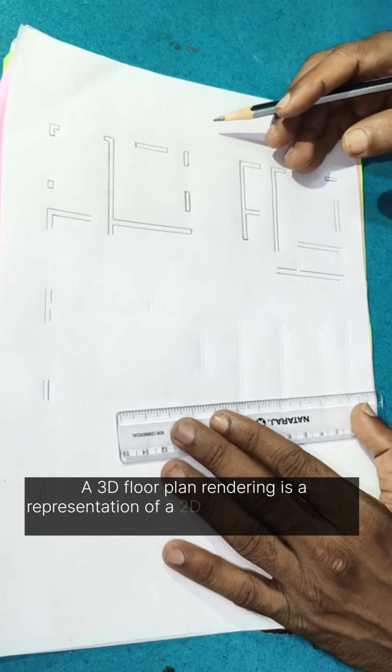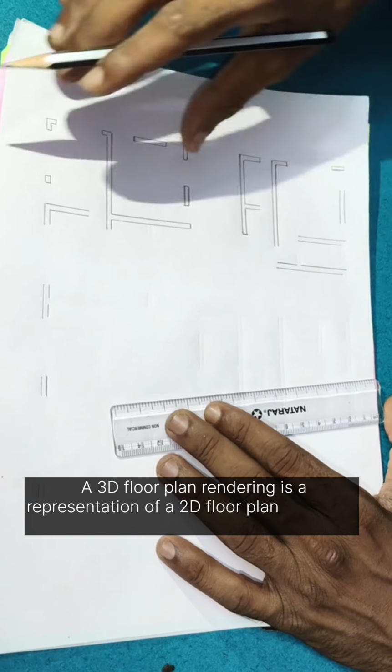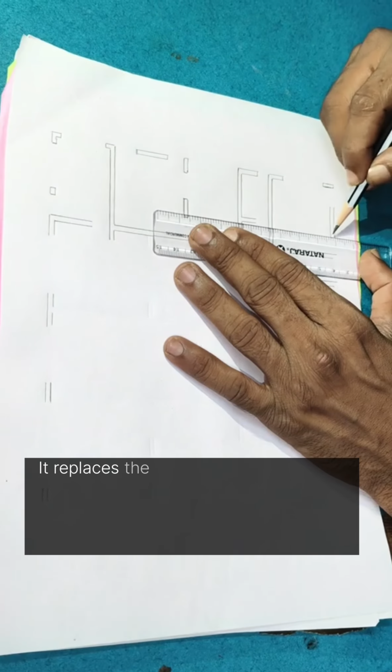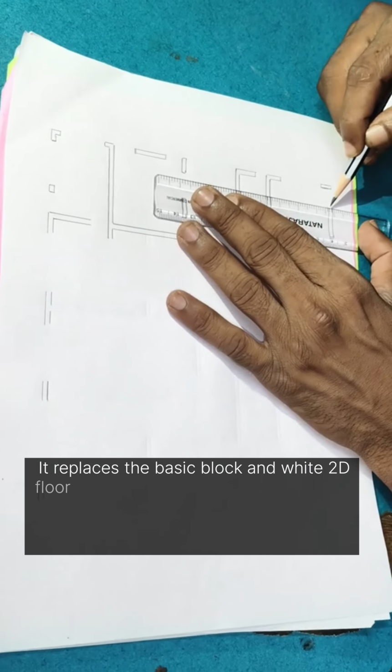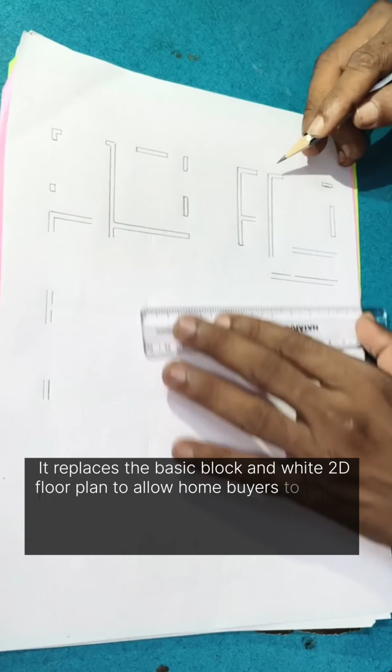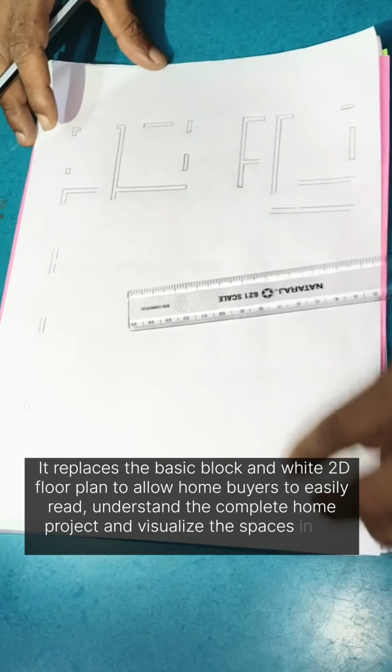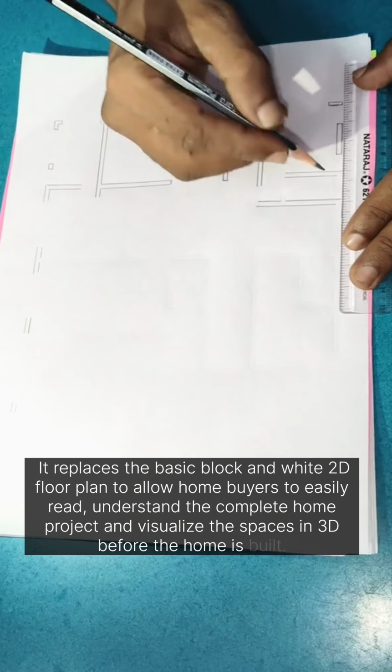A 3D floor plan rendering is a representation of a 2D floor plan with the 3D perspective. It replaces the basic black and white 2D floor plan to allow home buyers to easily read, understand the complete home project, and visualize the spaces in 3D before the home is built.